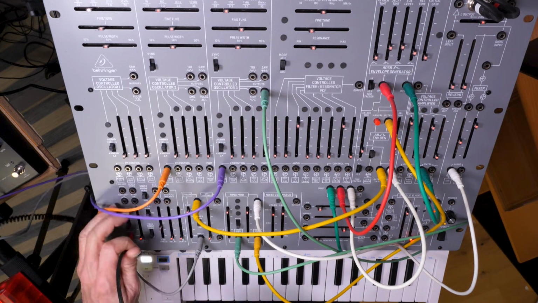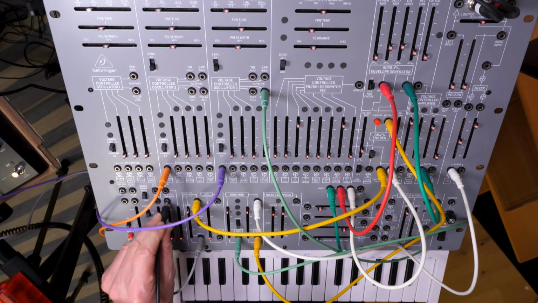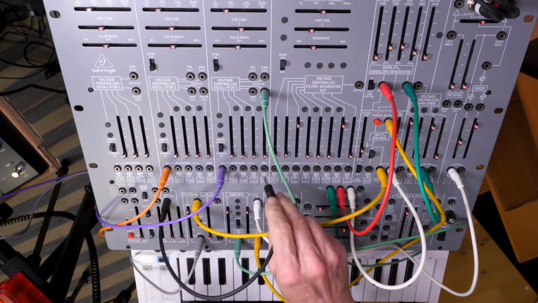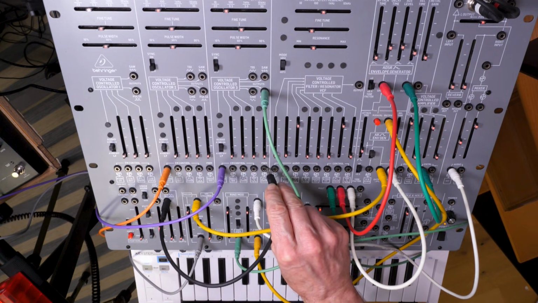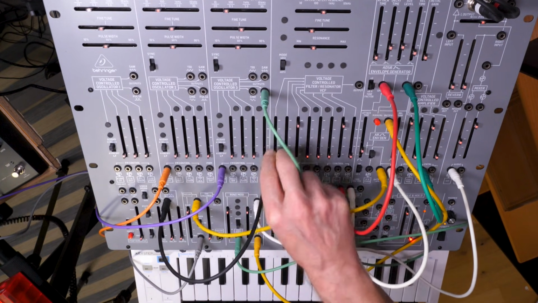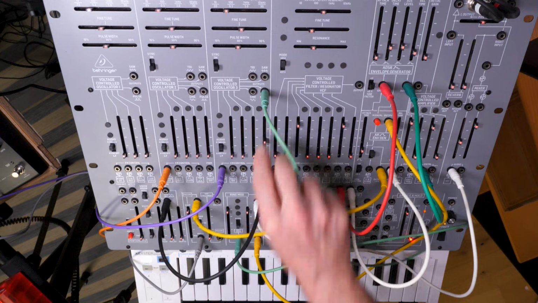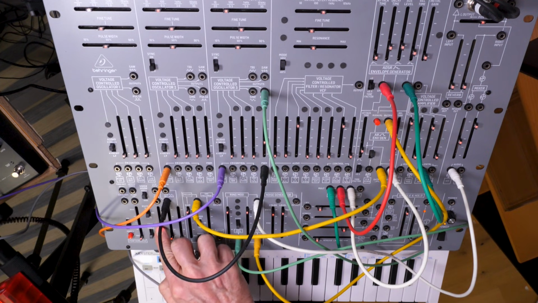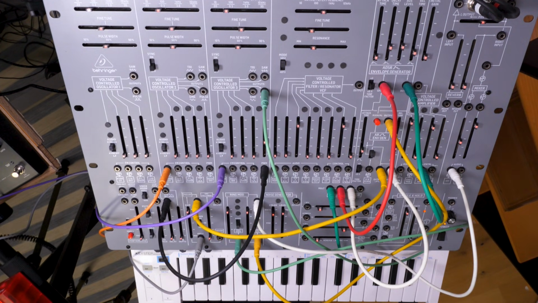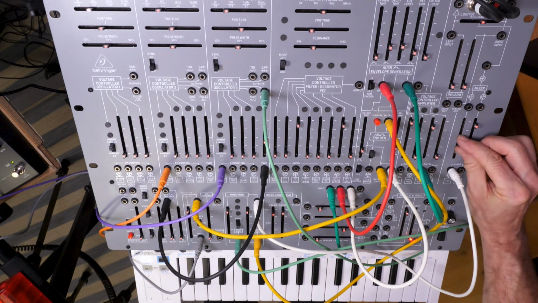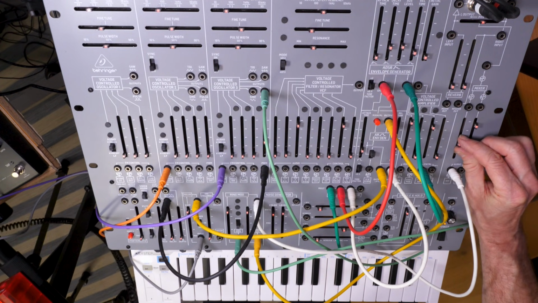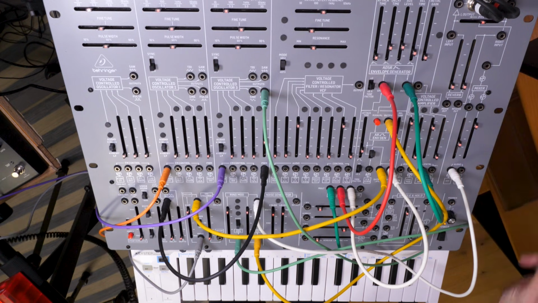So we take the LFO sine wave output and plug it here into the pulse width modulation input slot, and now okay, now this sound from oscillator number 3 sounds a bit more interesting.